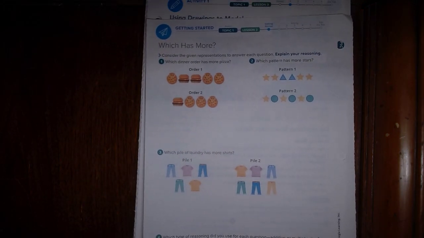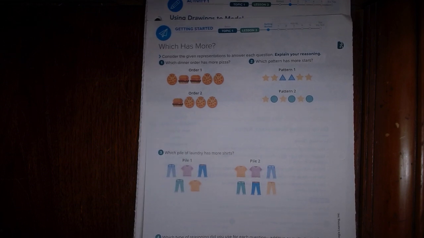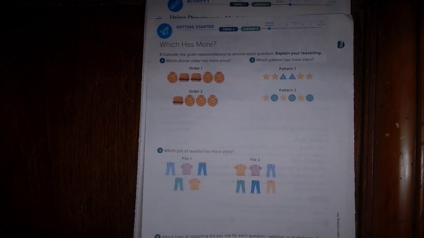We are not going to do the getting started. I'm not a big fan of this page. I think it's just going to cause confusion. I don't like the way things are worded. So, moving on. Activity 1.